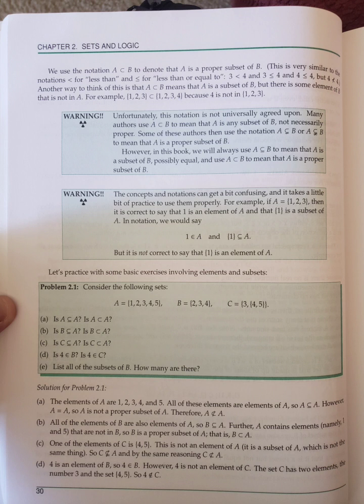Part B, is B a subset of A? Well, we can check. Is 2 an element of A, 3 an element of A, and 4 an element of A? Yes, it is. So B is a subset of A. That is true. Is B a proper subset of A? Yes, that is also true because B is not equal to A.